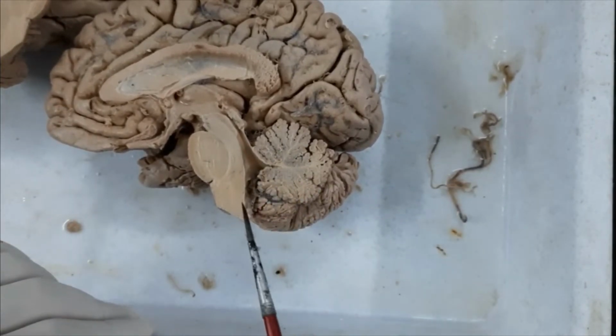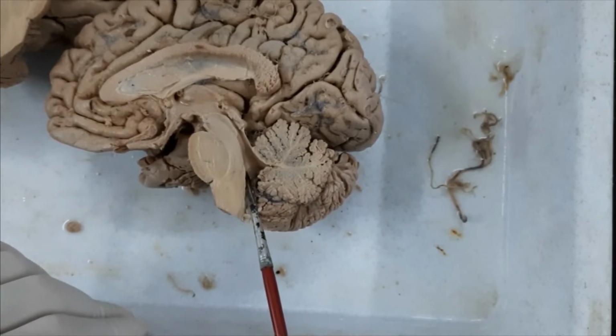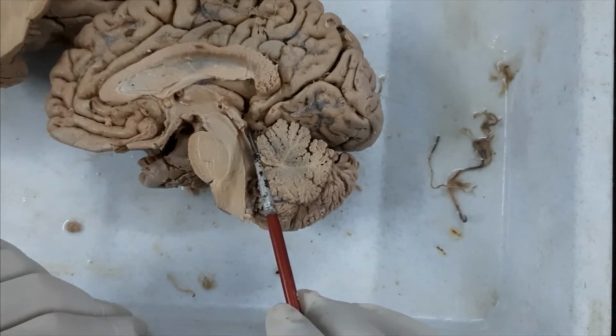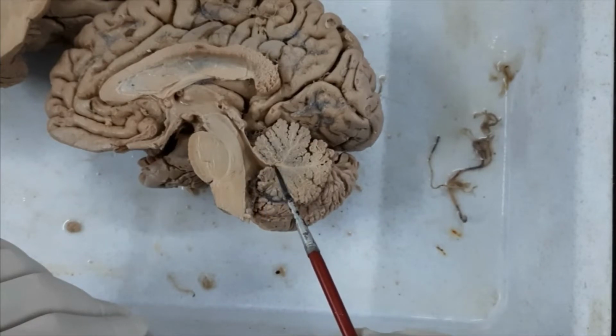So where lies the fourth ventricle? The fourth ventricle anteriorly is bounded by the posterior surface of the pons here and the upper part of the medulla, and posteriorly it is bounded by the superior medullary velum, which starts just below the inferior colliculus on either side and goes towards the cerebellum.